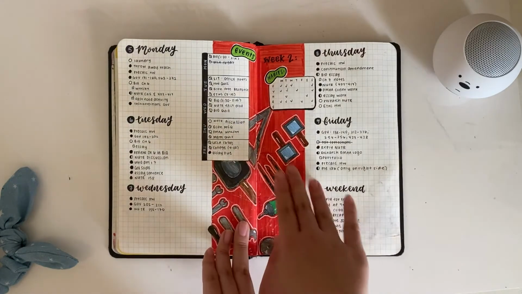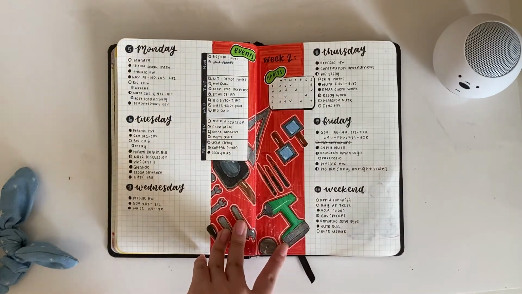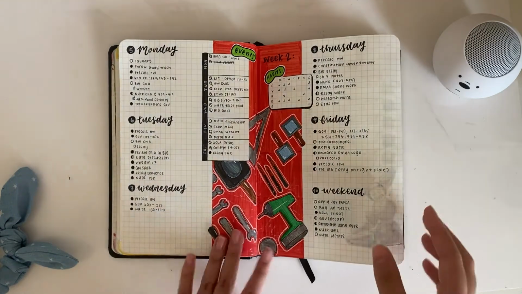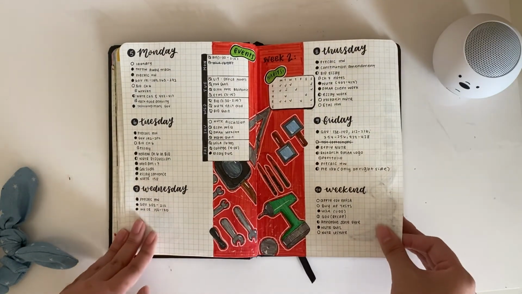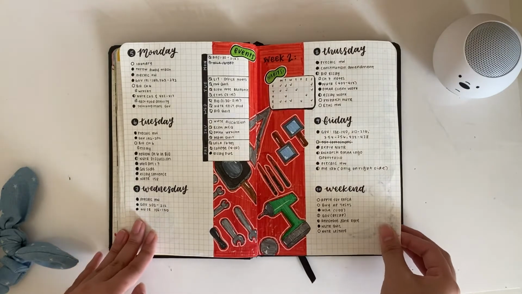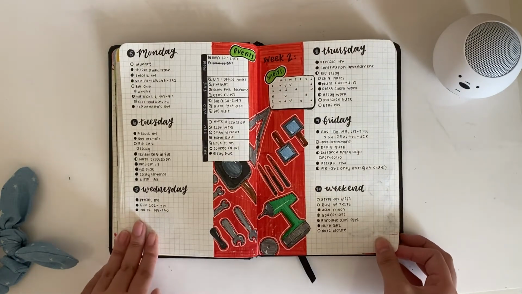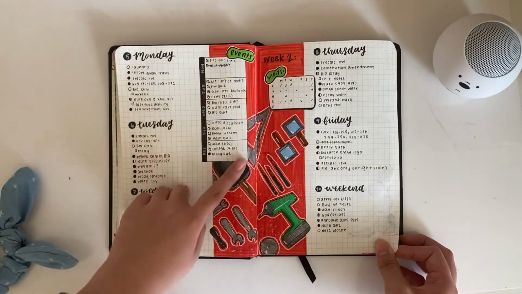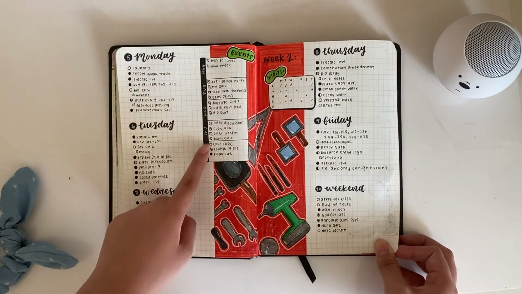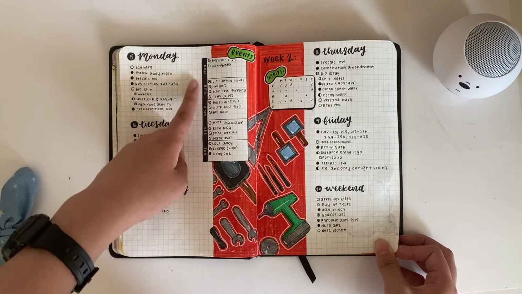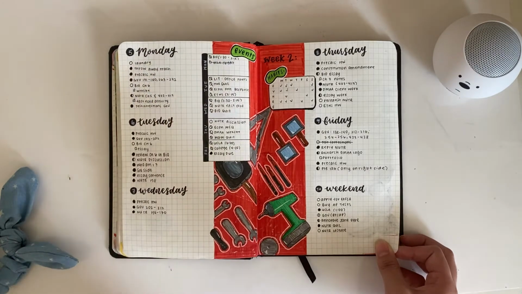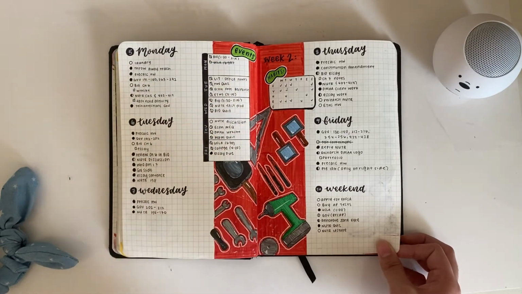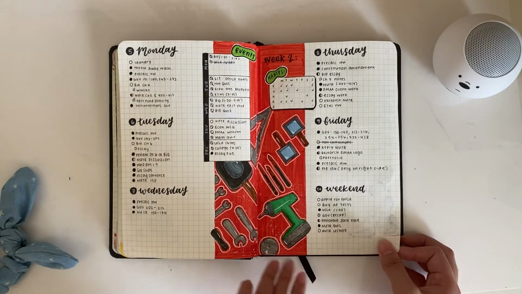I love the red and the green, although it did remind me of a little Christmas theme, but that was not what I was going for. The colors, I think, worked out okay. It wasn't the best, but it was just so much fun to create. I love this little toolbox. I mean, this event tracker, which was a lot of fun. I love the contrast between the white and black. I always like that contrast, and it was really fun to put it into the spread as well. So overall, I had a lot of fun with it.